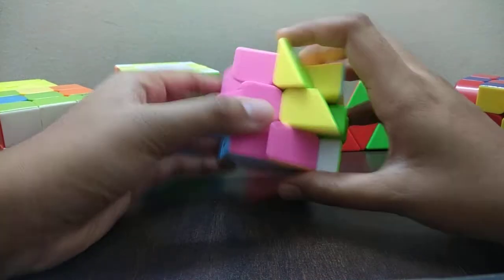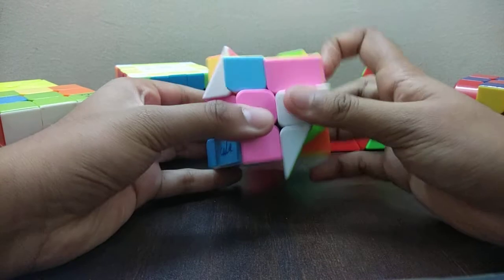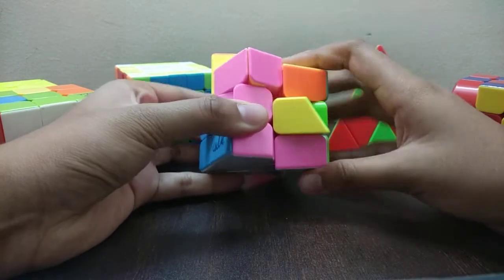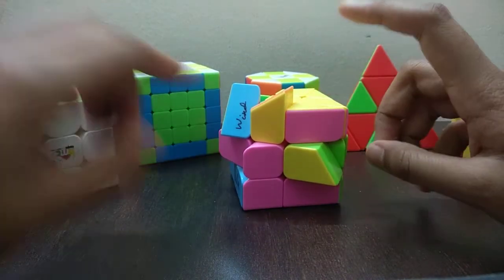Done. Now where do we have the pink one? Here it is. U R prime U prime, R U R prime U prime, R U R prime U prime. So now corner orientation is done.